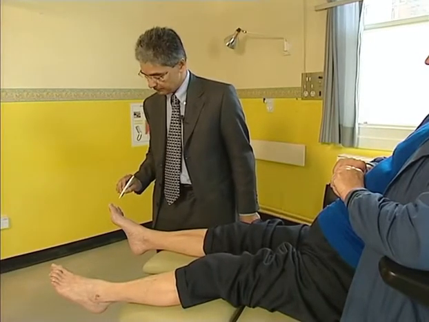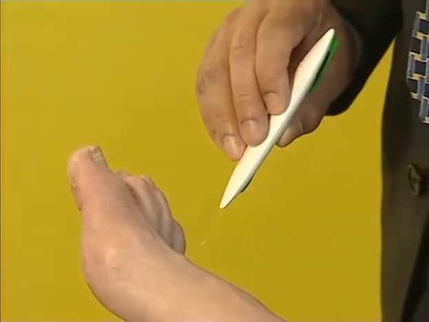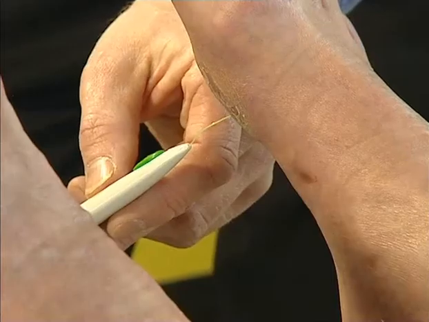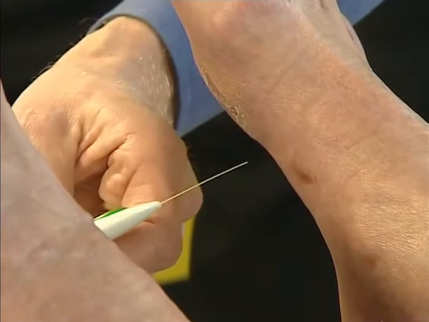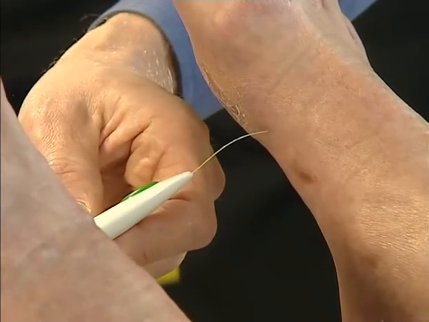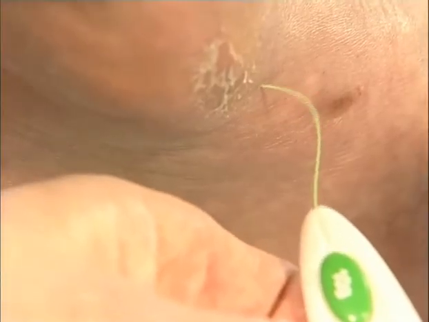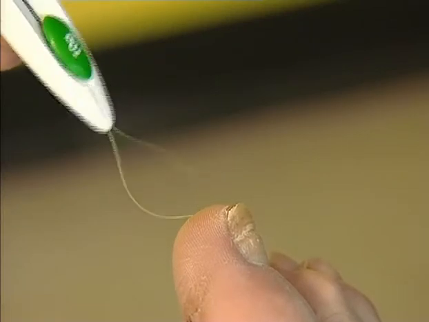We strongly recommend the use of the 10-gram nylon monofilament as it's the most objective, reliable and reproducible tool for testing light touch. The monofilament is placed at 90 degrees to the skin surface, pressed gently until the filament buckles, held in this position for 2 seconds, and then removed. Do not let the monofilament wriggle.